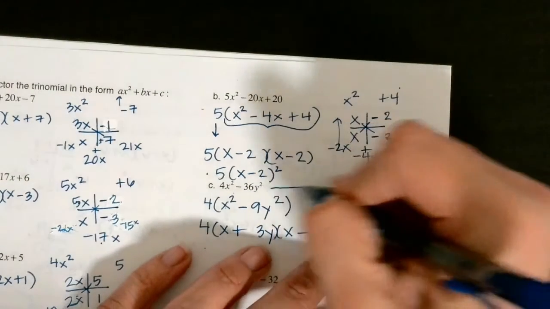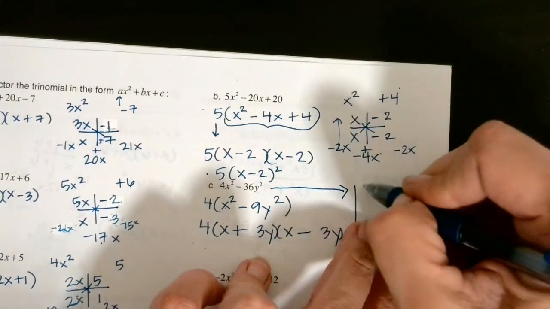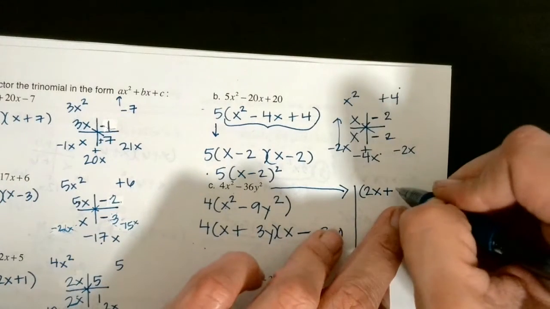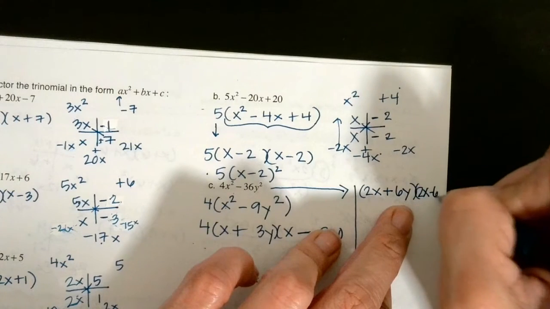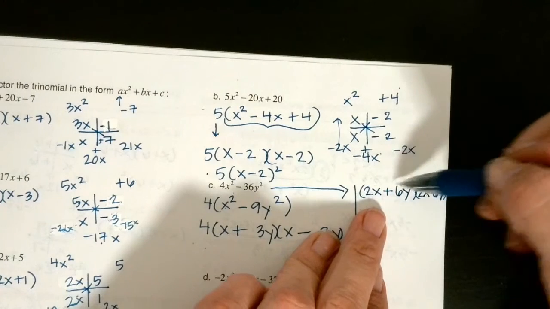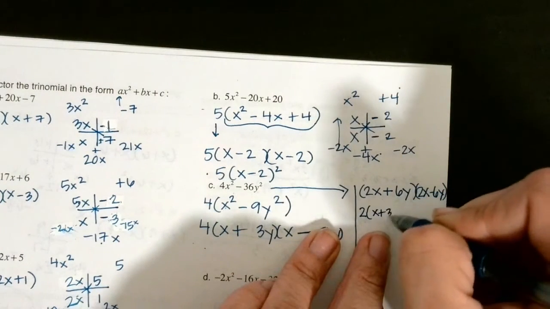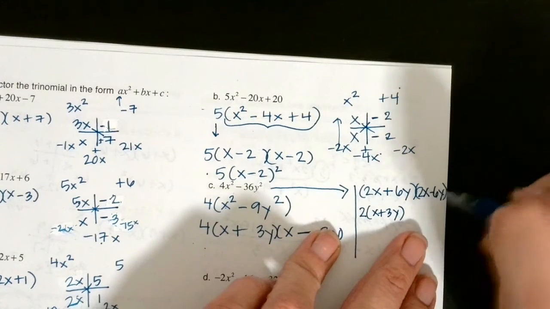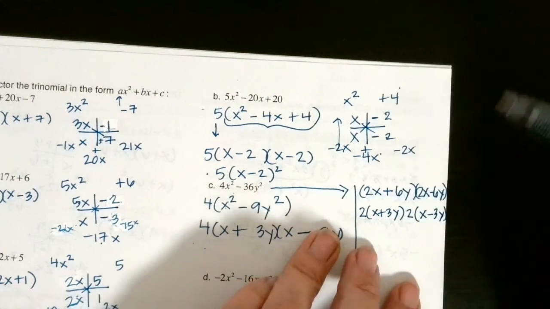I do want to show you guys this real quick. If you were to do this, 2x plus 6y times 2x minus 6y, do you guys notice that both of these terms, 2 and 6, are divisible by 2? I could factor that GCF out, and 2x minus 6y are also divisible by 2.